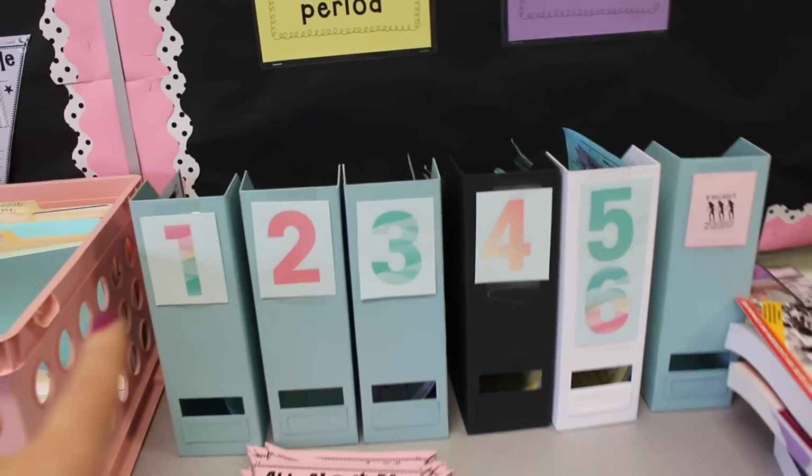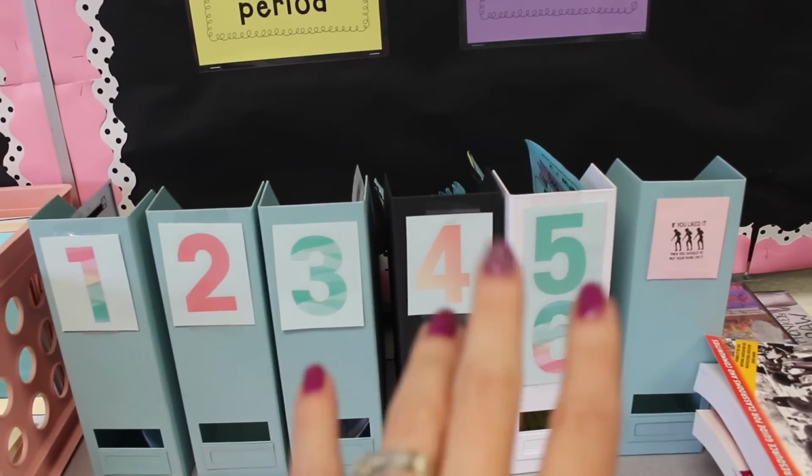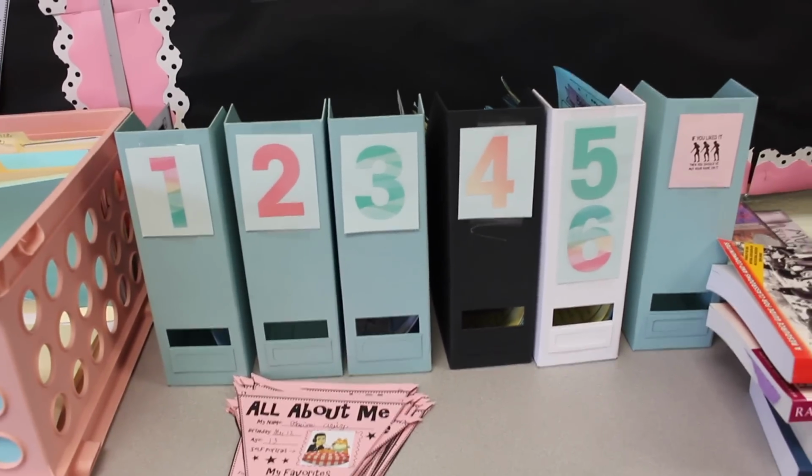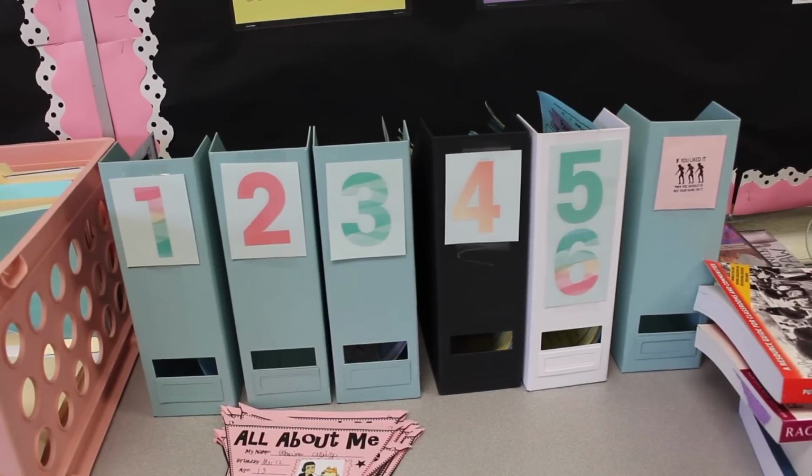These are my different class periods. Fifth and sixth is combined, so they have a shared folder there. These are just from Ikea as well. They're little magazine holders, and so they turn things in here, and then my TA puts them in alphabetical order for me and puts them back in here, which is great.